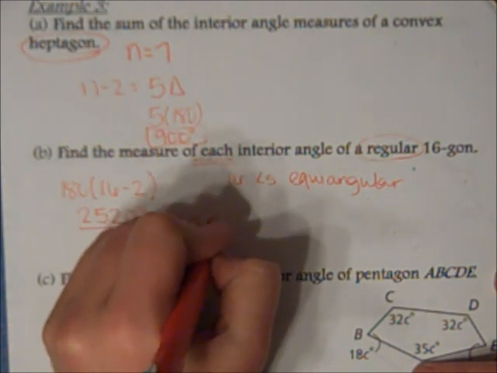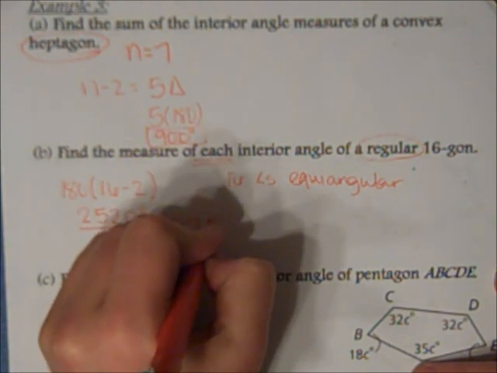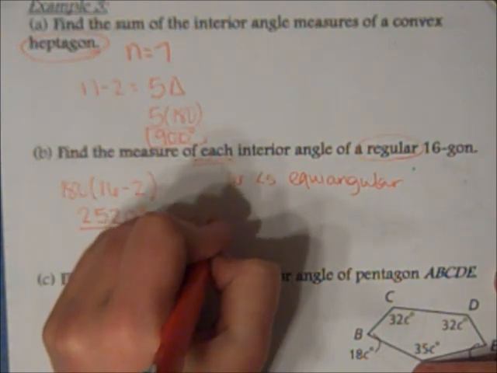Okay, C is kind of the same thing, but with a little bit of algebra. Find the measure of each interior angle of a pentagon ABCDE. So the first thing I want to do is add all of these up to see how much they add up to. So I'm going to say 32 plus 32 plus 18 plus 35 plus 18. In total, that means there are 135 plus C in this equation. Then I'm going to do my 180 times n minus 2. And I know either from your chart or from doing this formula that a pentagon has 540 degrees. So I'm going to solve for C.